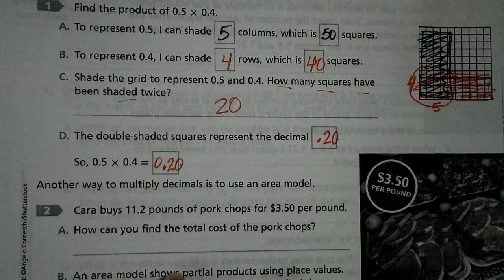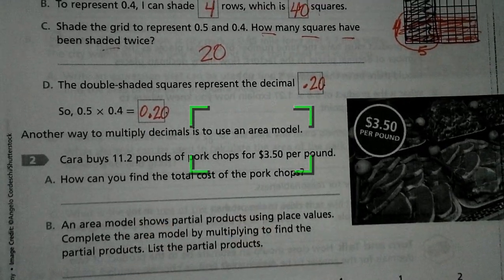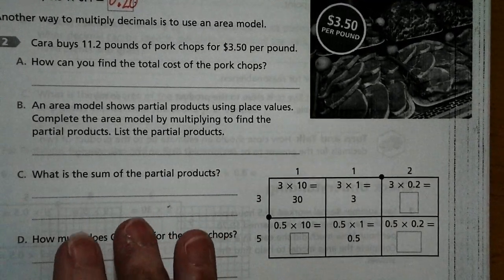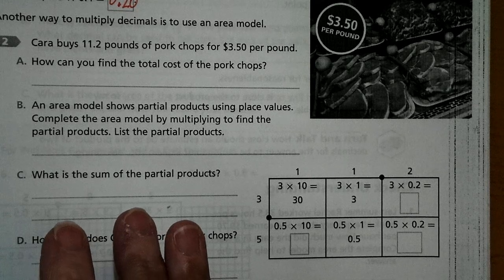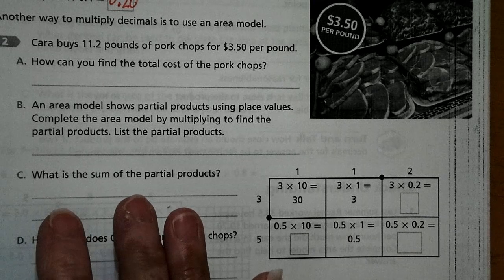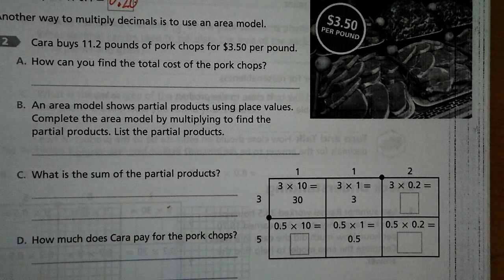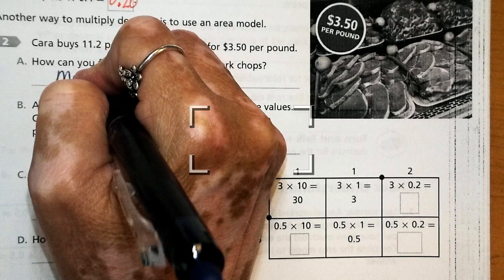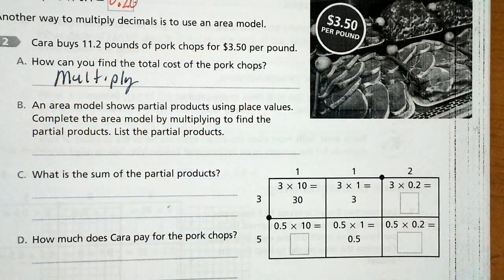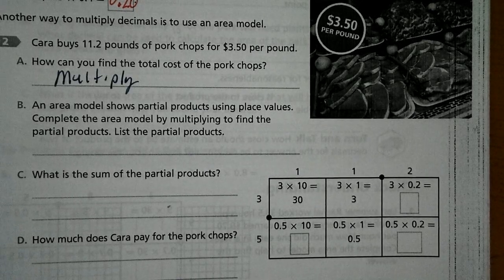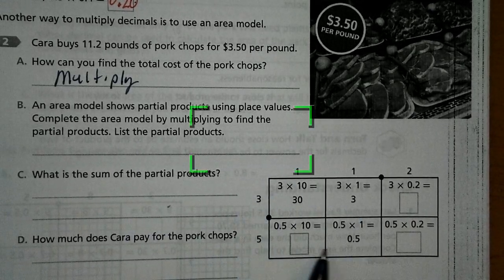Okay, awesome. Thank you. All right, so if we're looking at number 2, it says Kara buys 11 2/10 pounds of pork chops for $3.50 per pound. How can you find the total cost of the pork chops? So what do I need to do? Multiply. Yes. I don't know, sometimes I wonder why they ask these questions, right? Because we're on multiplying decimals, so why would it be anything else? But anyway, all right, so now we're going to use the area model.